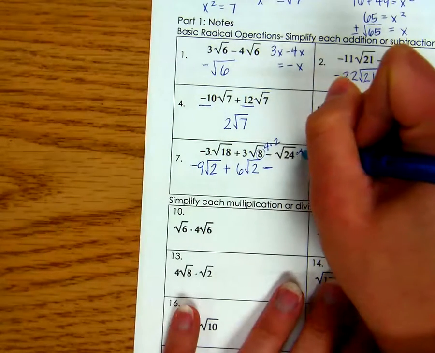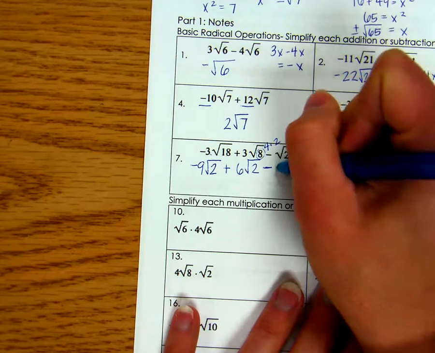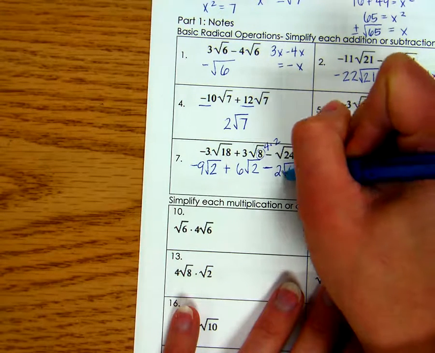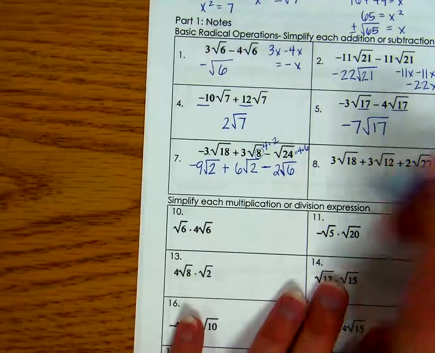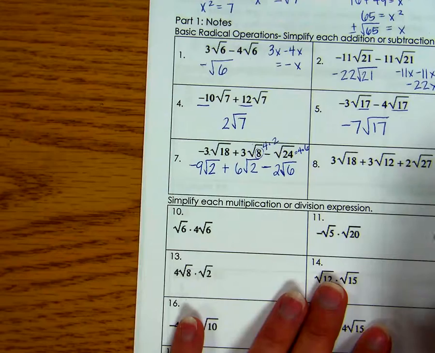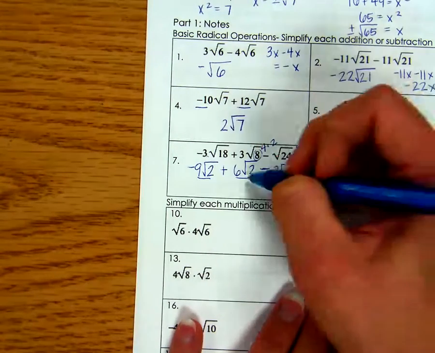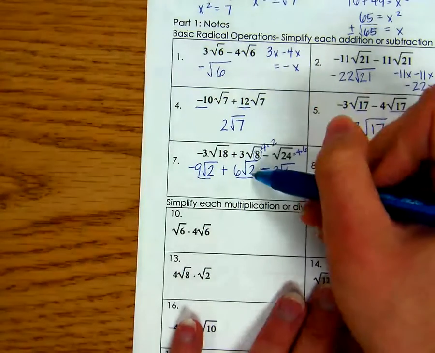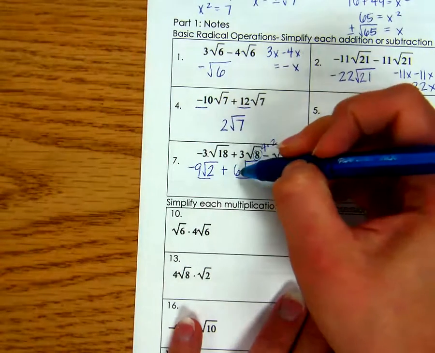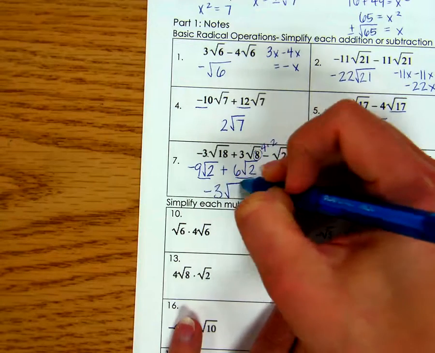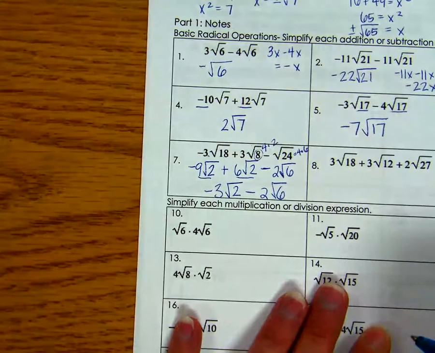24 has factors of 4 times 6. I can take the square root of 4, which is 2, and that leaves me with a radicand of 6. And the factors of 6 are 2 and 3, so there's nothing further that I can pull outside the radicand, or the radical. From here, I can only combine these. It's like saying negative 9x plus 6x minus 2y. Can't combine x's and y's through addition and subtraction. So negative 9 plus 6 is negative 3 times the square root of 2 minus 2 times the square root of 6.